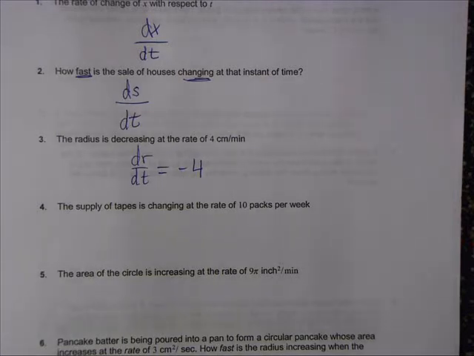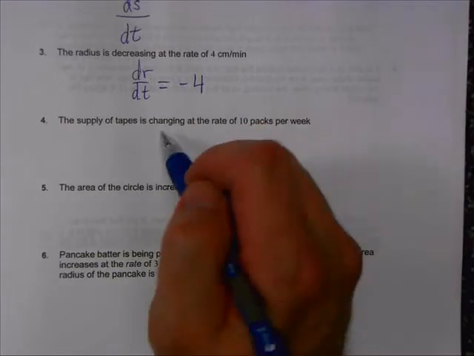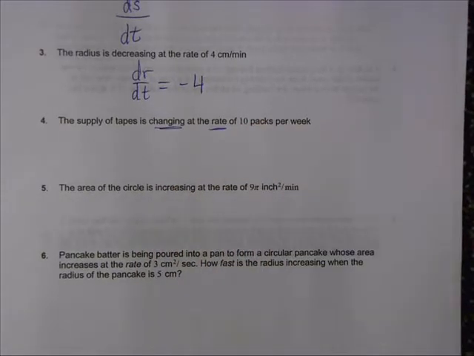Okay? Time for a few more here. The supply of tapes is changing at a rate of 10 packs per week. So again, the things you see are changing, rate. Those words tell you derivative. Derivative of what?